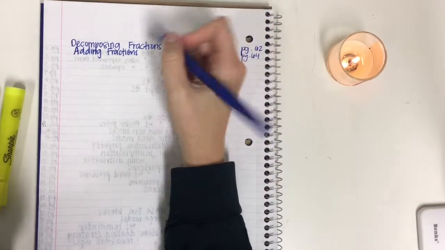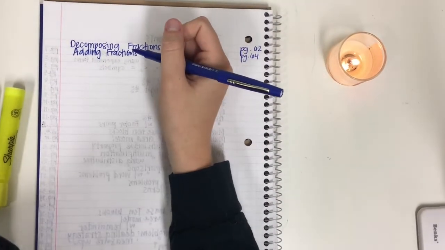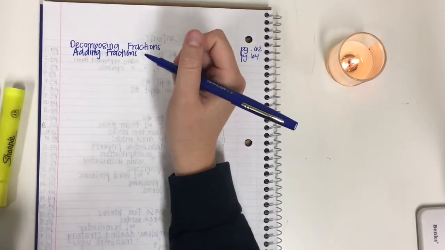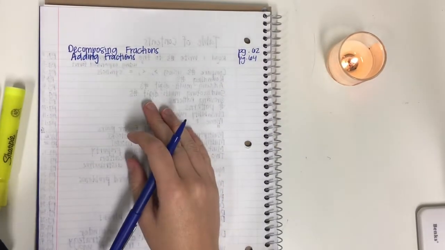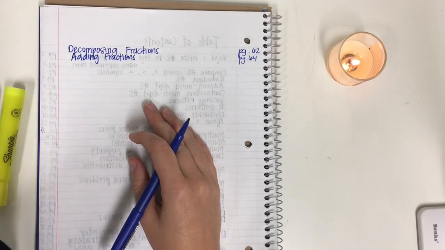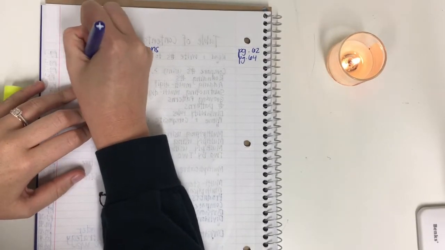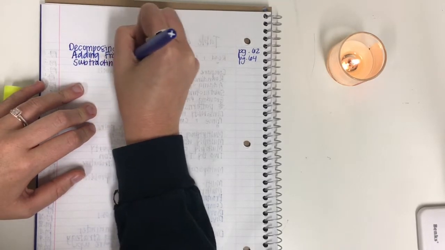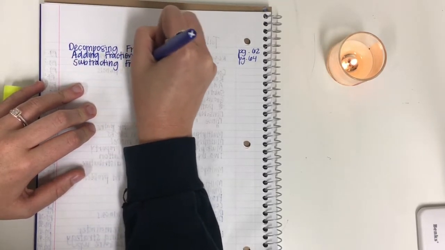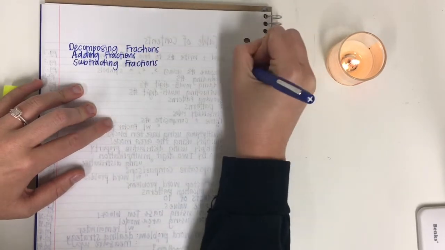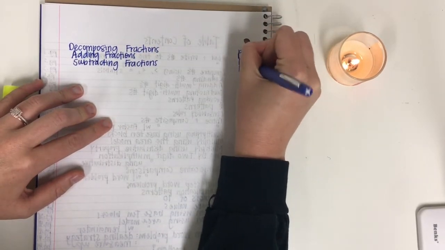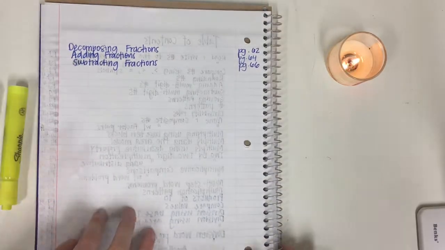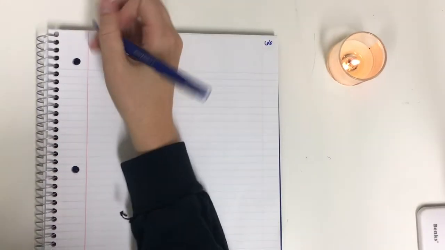So yesterday we looked at adding fractions and how we can use a model to add our numerators together and make a good visual for us. Today we're going to take a step further and look at the opposite and look at subtracting fractions. So let's write subtracting fractions, page 66.